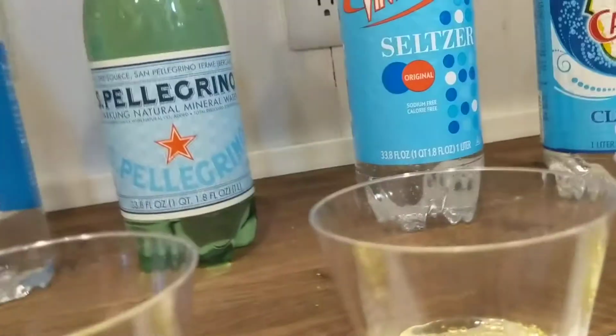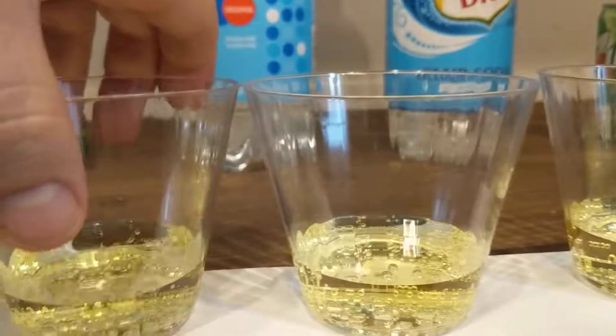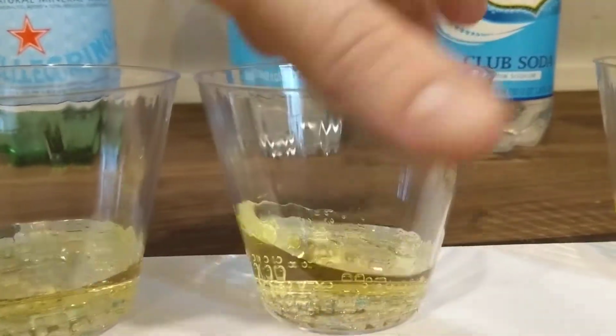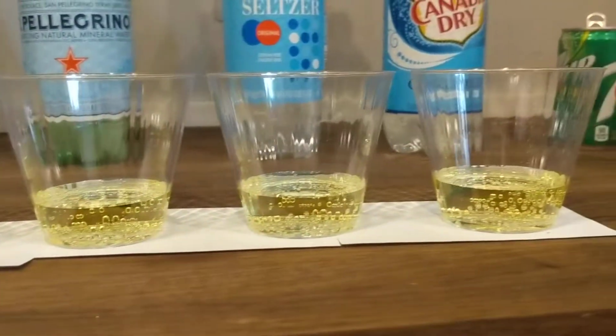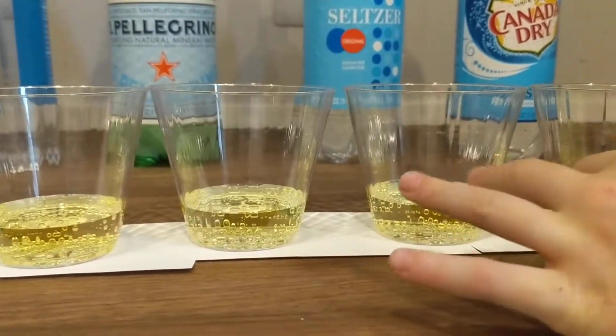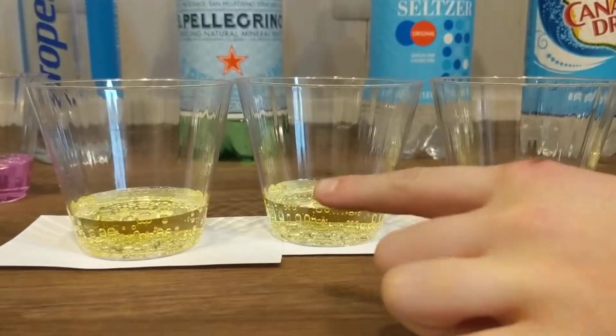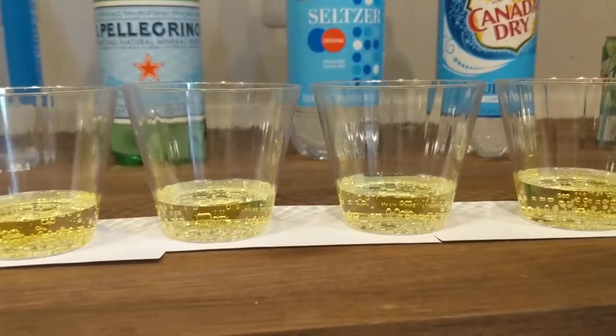And in fact, let's compare it with 7-Up now. So 7-Up is the one all the way to the right here. What do you notice? Anything? That this one also looks a bit more green like these other two, and then that one still looks a bit more yellow though.